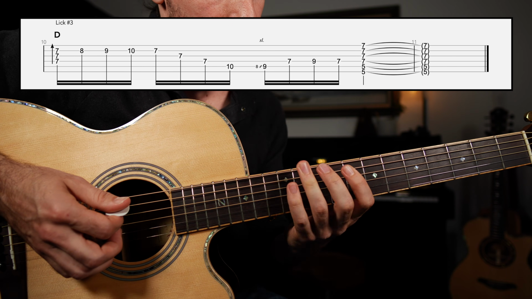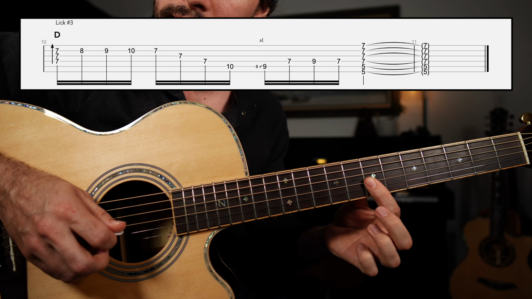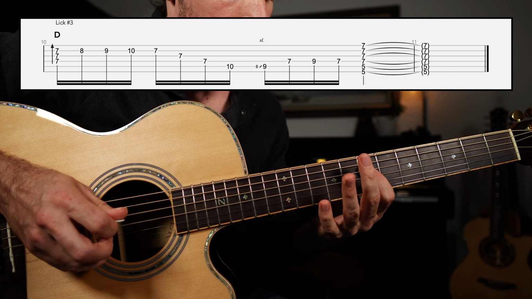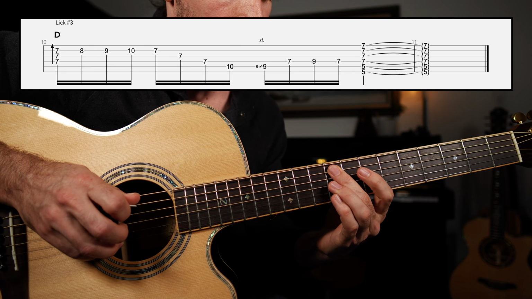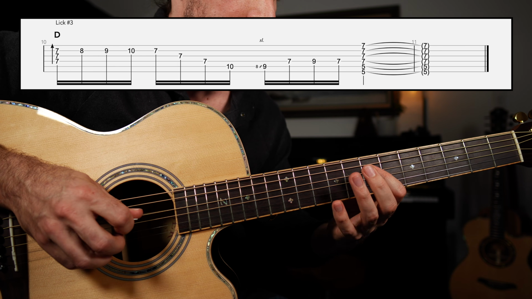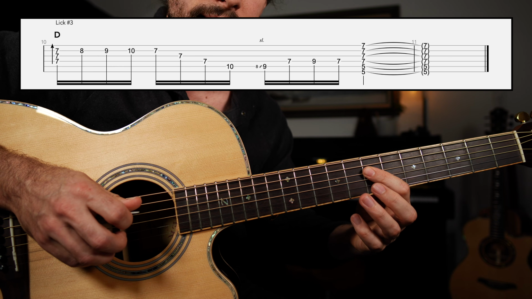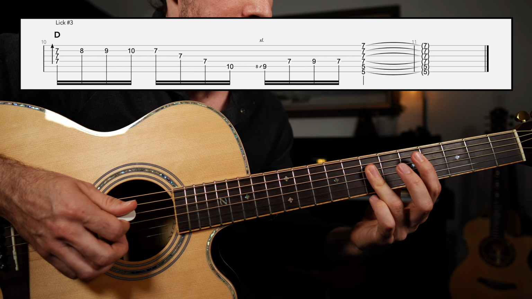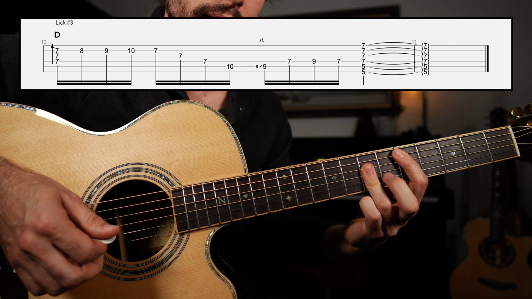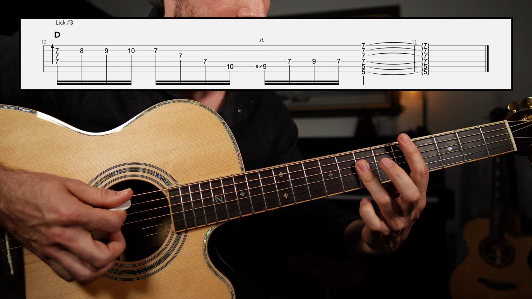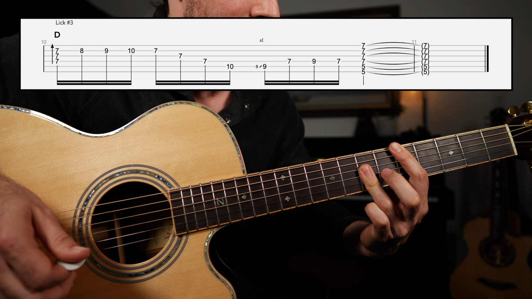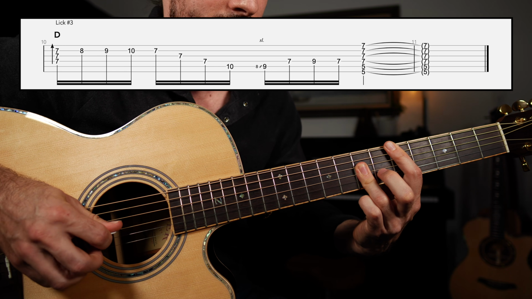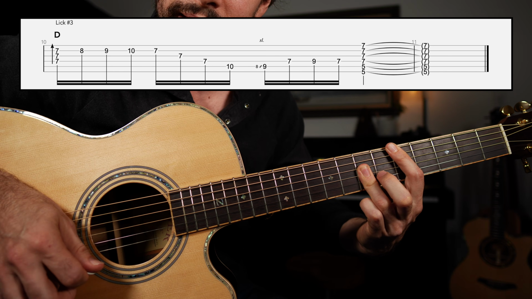Okay, then the final part. It might be helpful for you to picture the D major pentatonic scale instead for this part. Just sliding up to fret 9 on the A, and then the D string, 7, 9, 7. Then you can resolve to a D major chord, but I like to use all 6 strings. Alright, give me frets 5, 5, 7, 7, 7, 7.